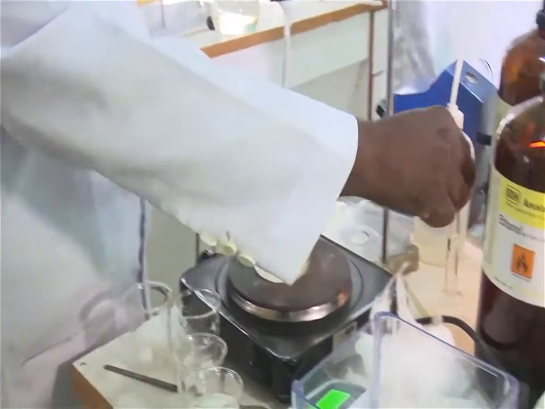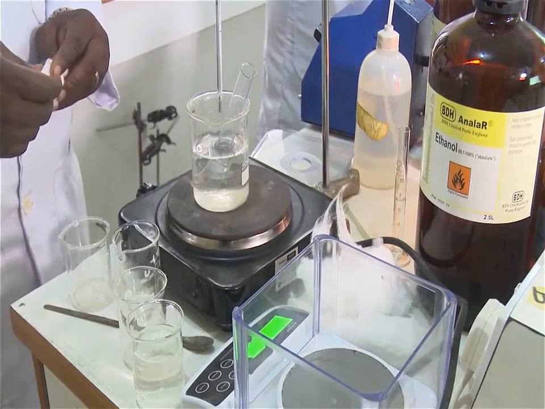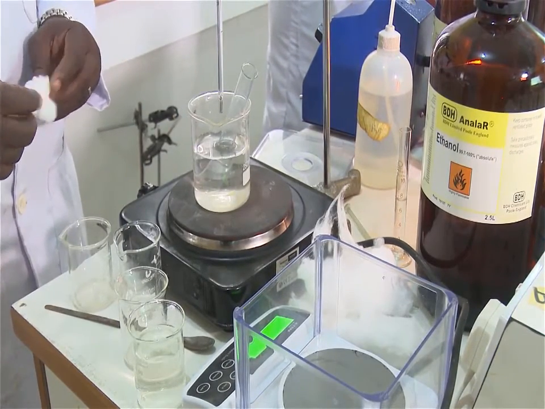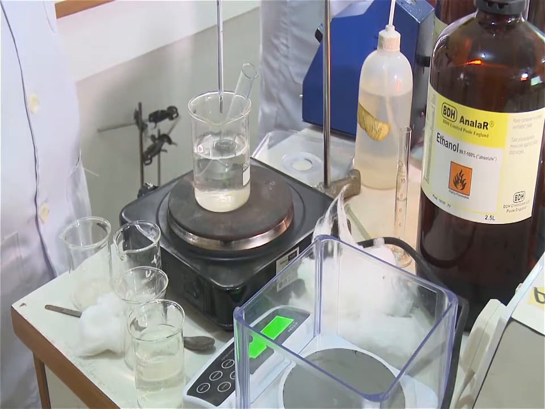Having known the formula to calculate density, as we said, density is equal to mass of substance over the volume. Equally, calculate the percentage error. The percentage error is given by the expression experimental value minus true value all over true value times 100.